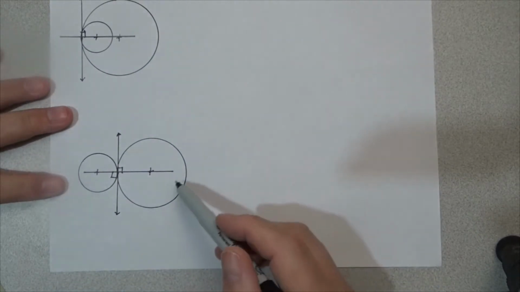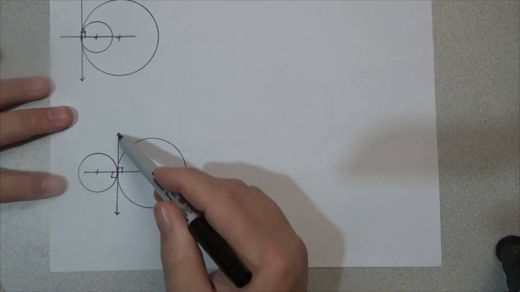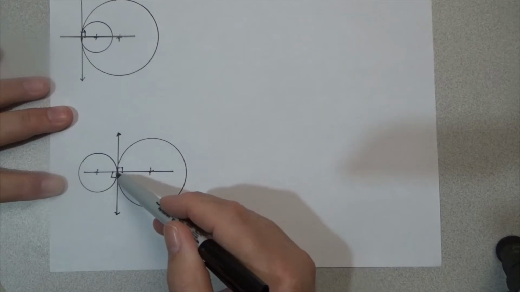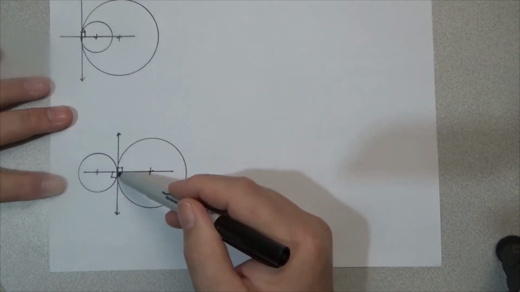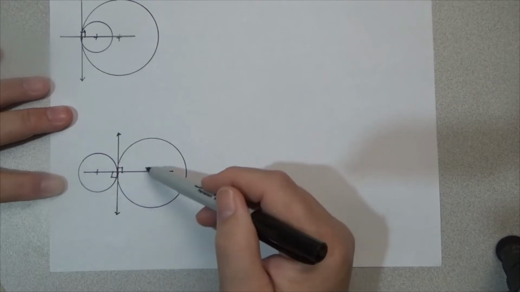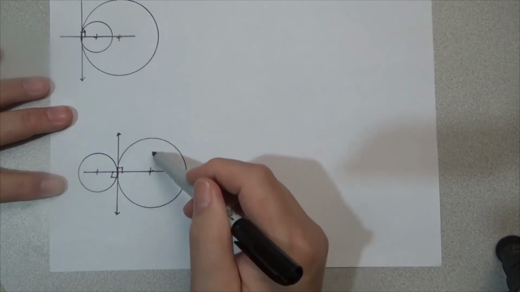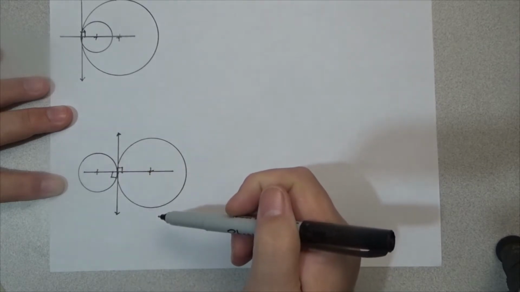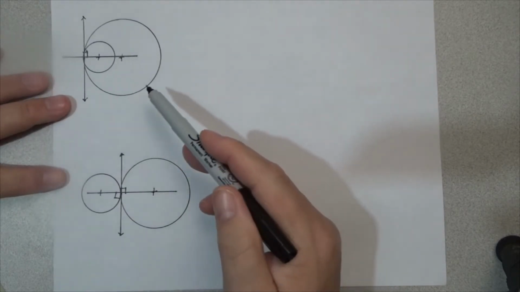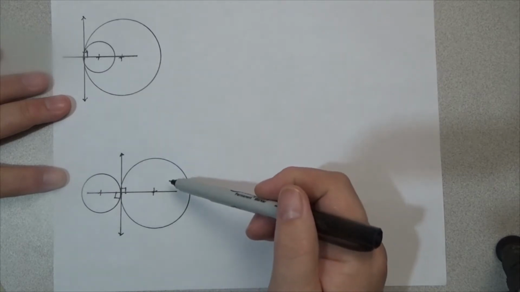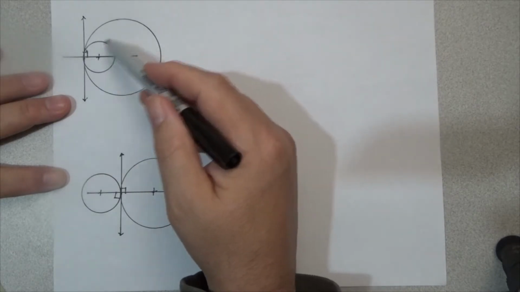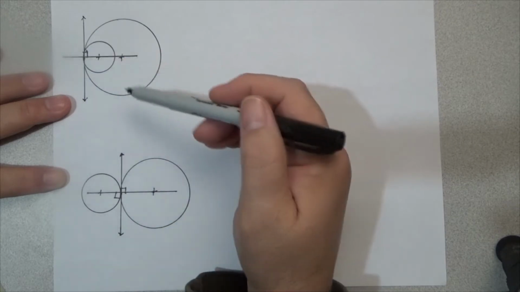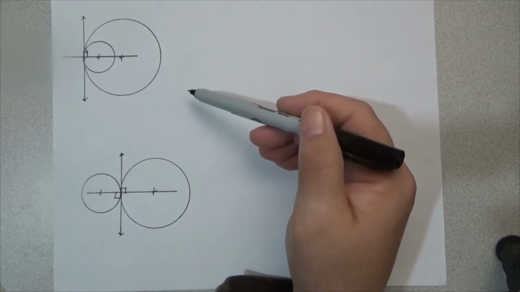Now down here, we have the big circle, and we have a tangent line to that big circle, and it's tangent at that point. That's the point of tangency. Now the smaller circle, this line is also a tangent line to that small circle, and the point of tangency is the same as the big circle. That makes this circle and this circle tangent to each other. So we can have internally tangent circles and we can have externally tangent circles. Internal and external. All right? That means that both of these circles are tangent to the same line at the same point. That makes them tangent to each other.